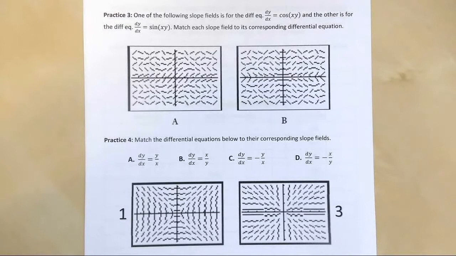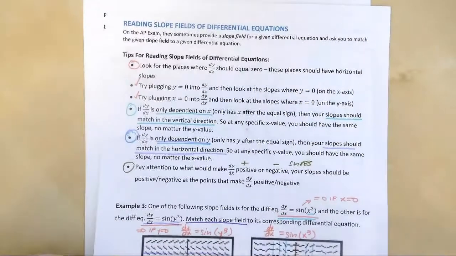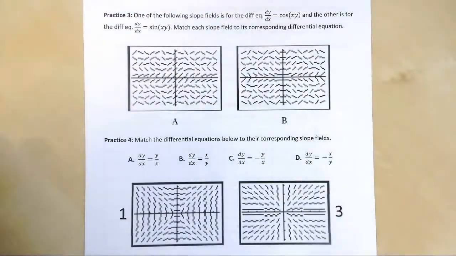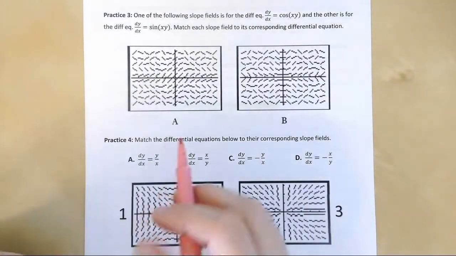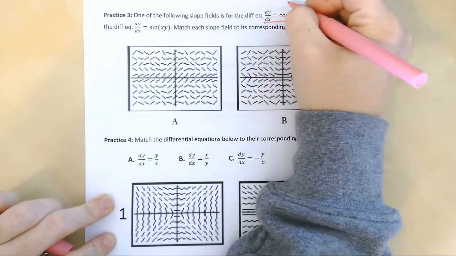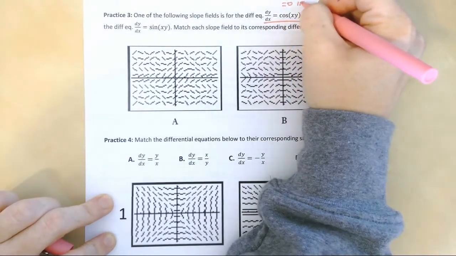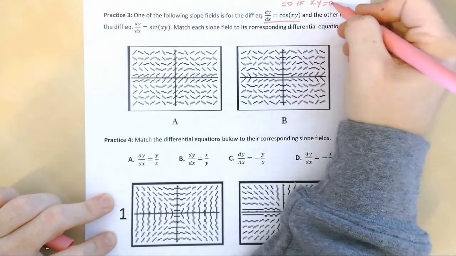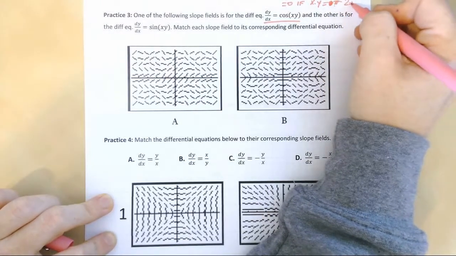Now we are going to see if you got it right. Our first tip was to look for the places where the slope should be 0. For this, we know that cosine of xy equals 0 if the inside equals pi or 2 pi.